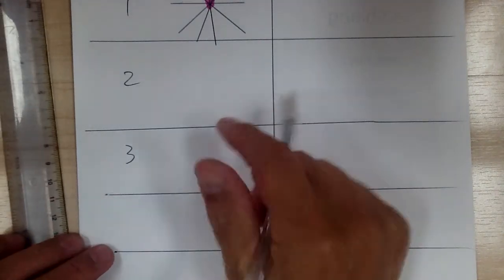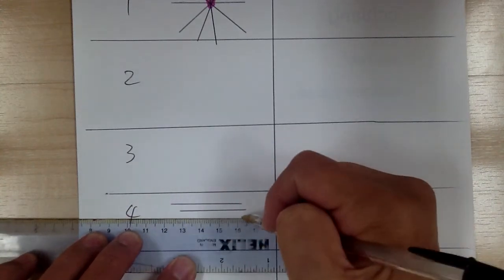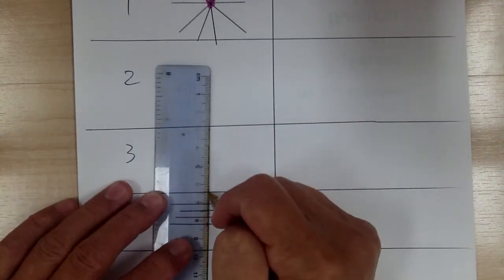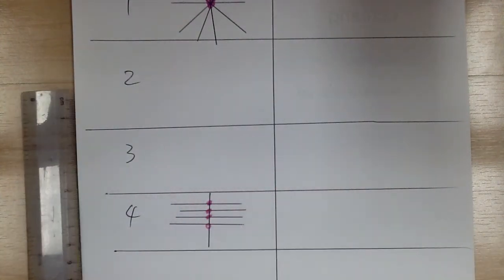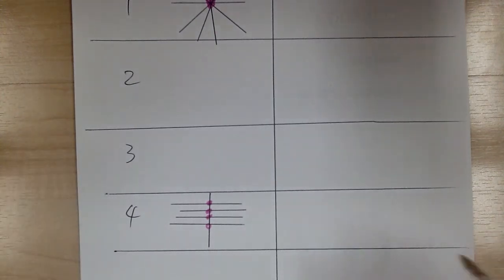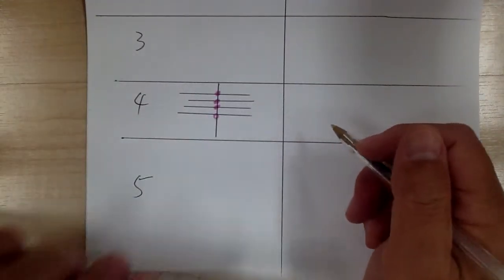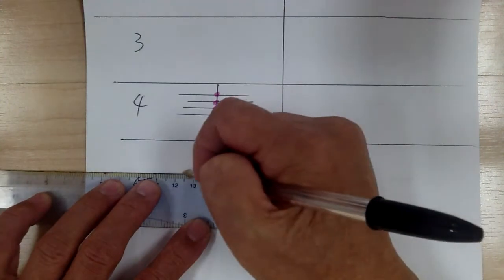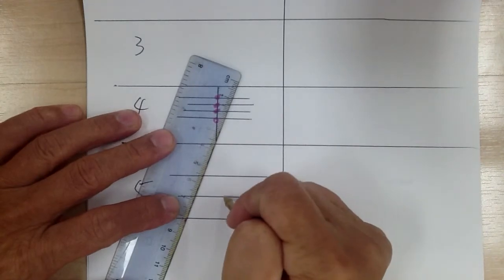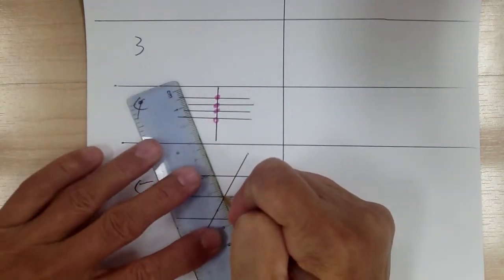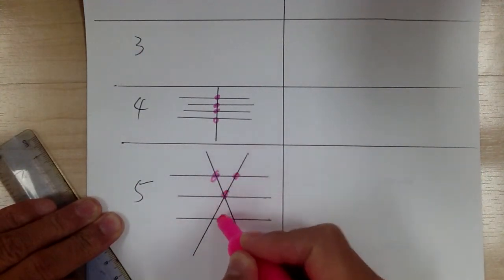Okay. For the 4, all you have to do is get 4 parallel lines, 1, 2, 3, 4, and 1 vertical line. Okay. So this will give you the 1, 2, 3, 4. Now for the 5. For the 5 intersections, what you want to do is get 3 parallel lines and 2 intersecting lines over here. So again, these are just some examples. Okay, so this way you get 5 intersections.